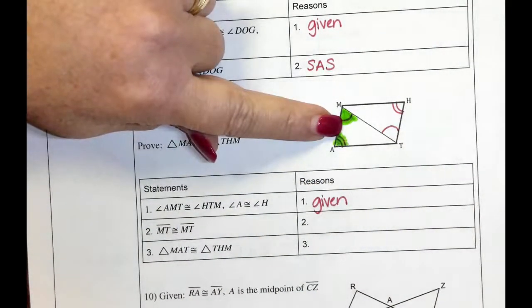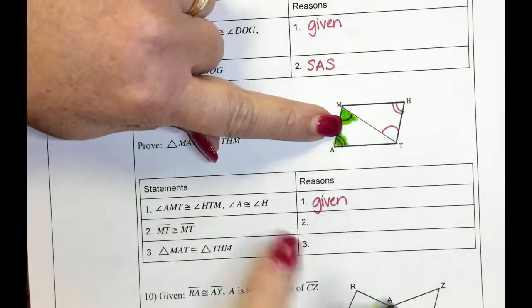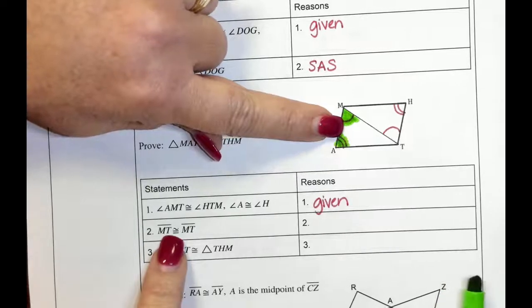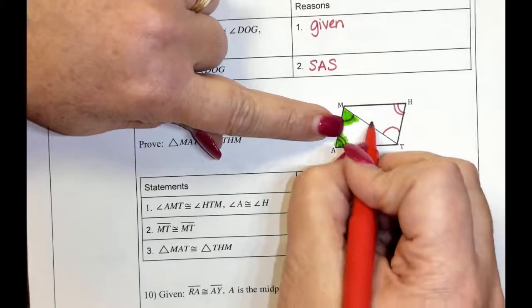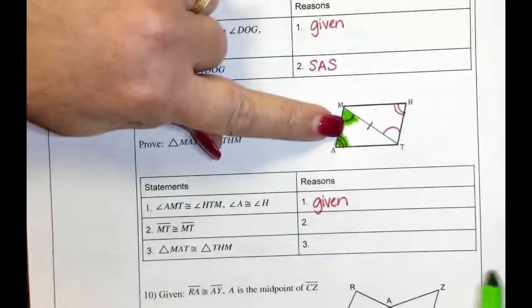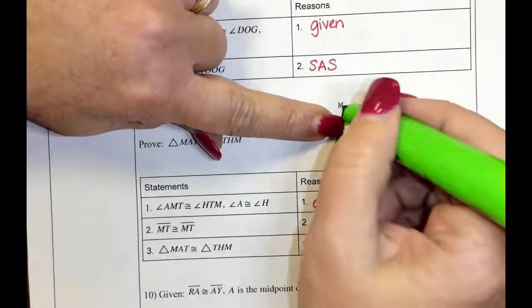Ignore that. Okay? So I have all of that. That was given, so I'm just highlighting what I have there. Then look at this statement right here. It says that MT is congruent to MT. So I'm going to go up here and mark it. MT is congruent to MT. Anytime anything has a matching pair, I highlight it.